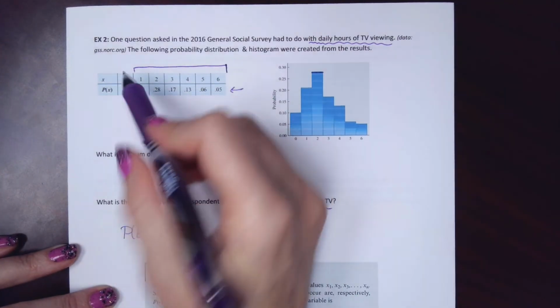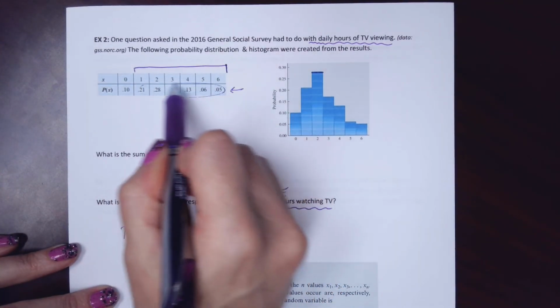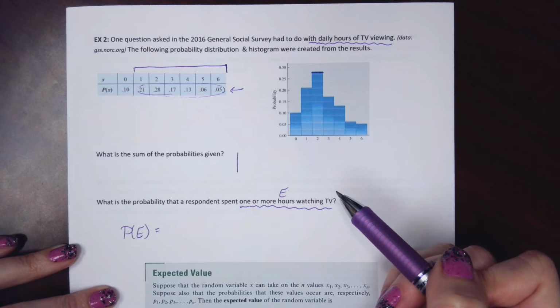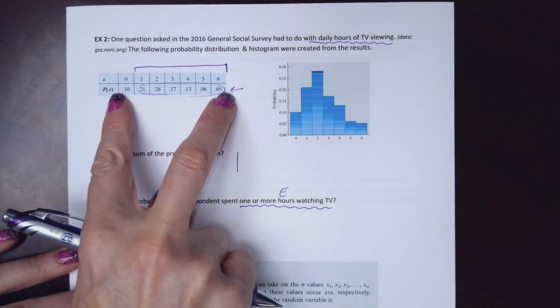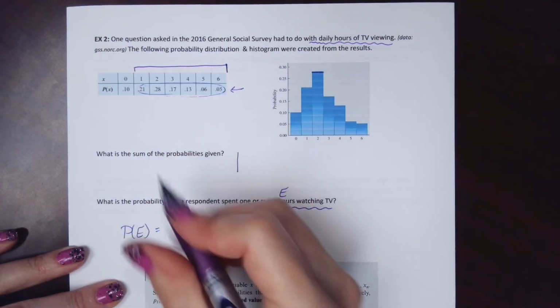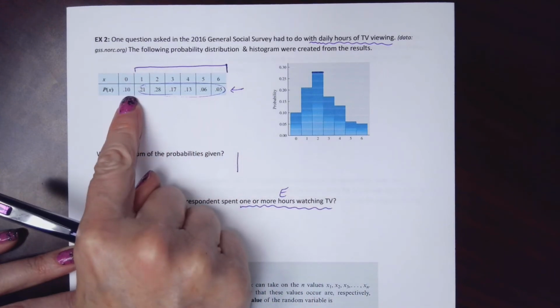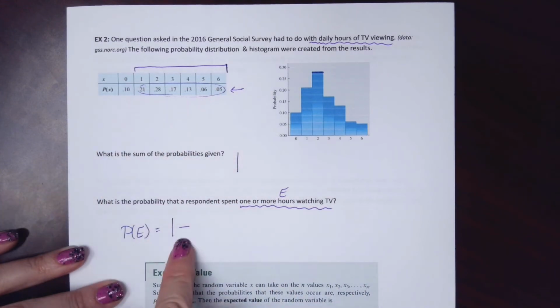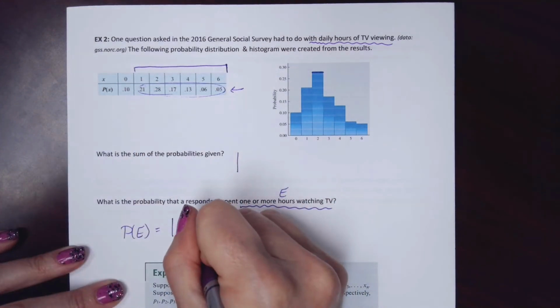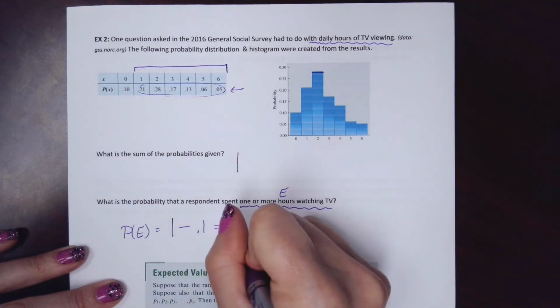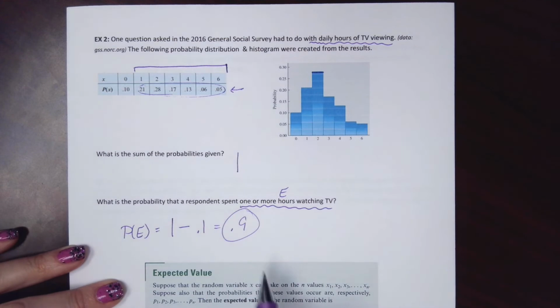I can either add up all of these probabilities, or I could say, you know what, this entire thing is equal to 1, and I'm interested in all the probabilities except this one. So I could start with my total and subtract the thing that I don't want, and I see that the probability that a respondent said they watched 1 or more hours of television each day is about 0.9.